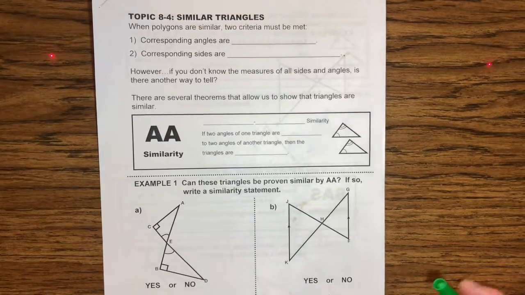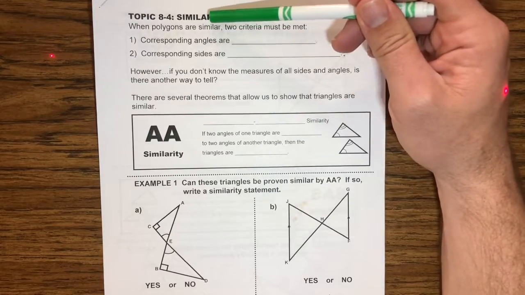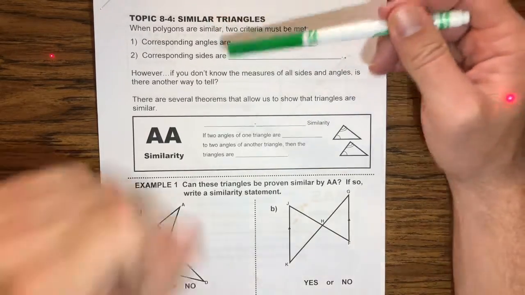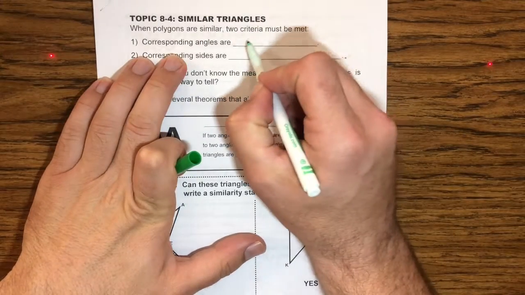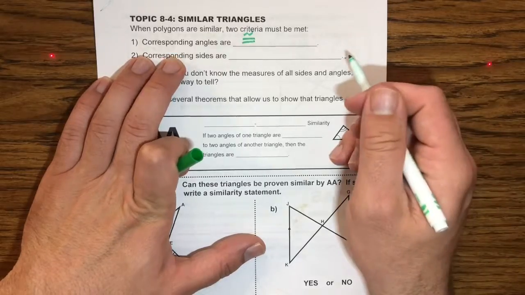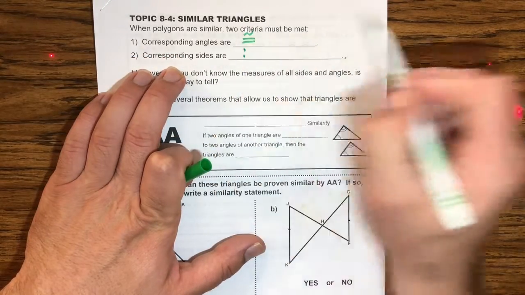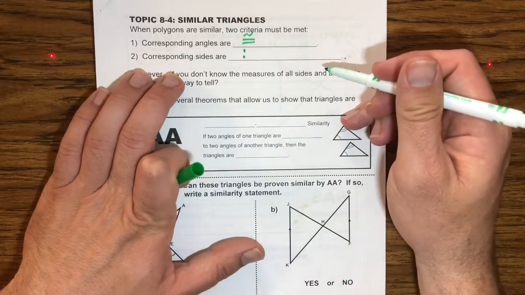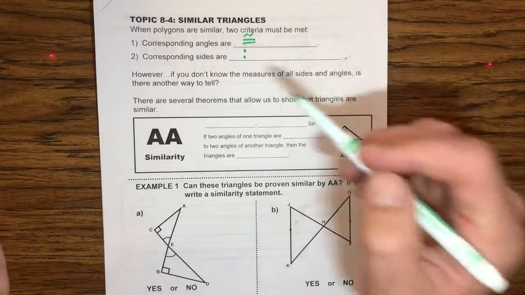A-4, we're talking about similar triangles. If you go back to the definition of two polygons being similar, they have to meet these two criteria. Corresponding angles have to be congruent, meaning they have to be exactly the same, and corresponding sides have got to be proportional. Just like what we've been working on in 3-2 and 8-2 and 8-3, proportional.